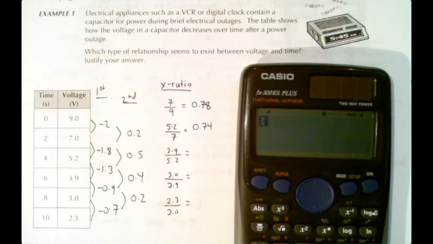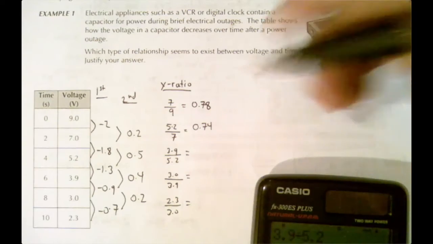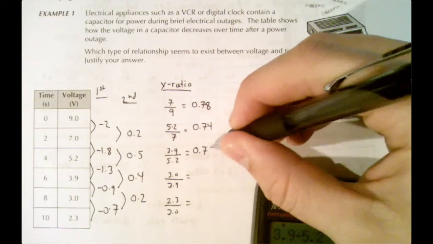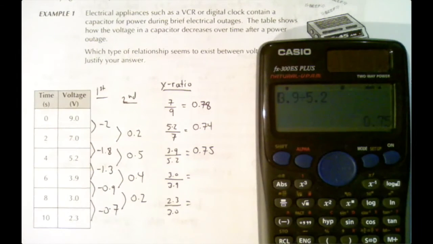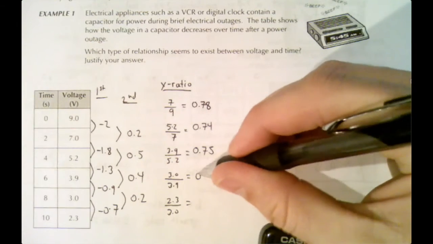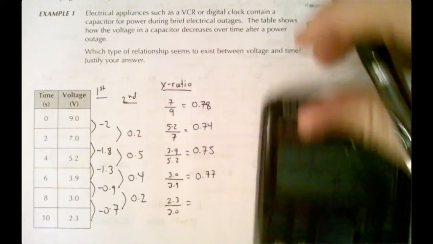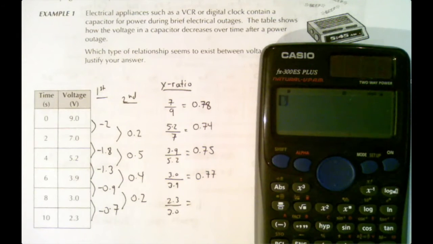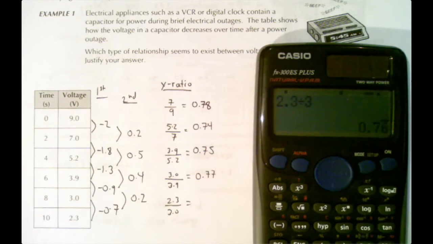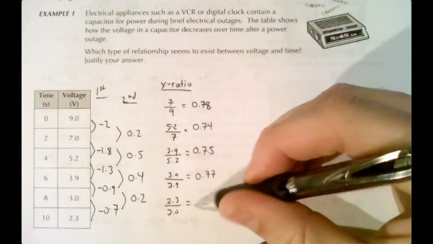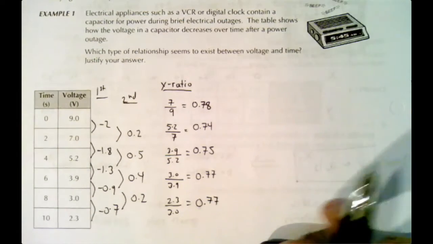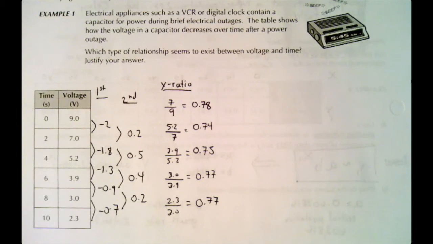And then 3.9 divided by 5.2 is 0.75. 3 divided by 3.9 is 0.77. In our last one, 2.3 divided by 3 is 0.766, so call it 0.77. So the Y ratios aren't the same either.